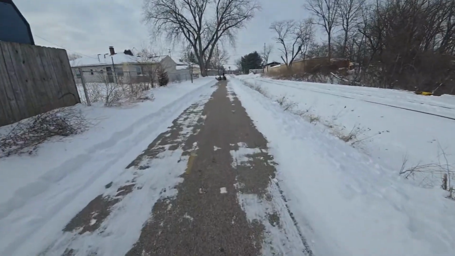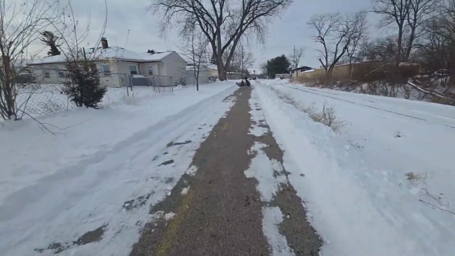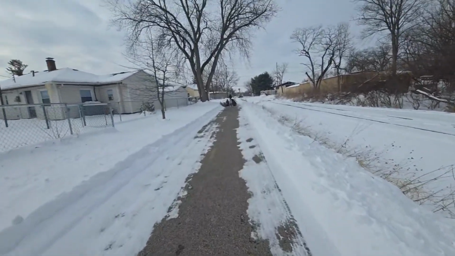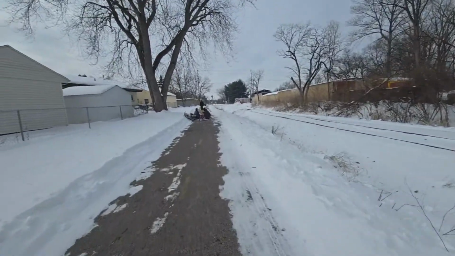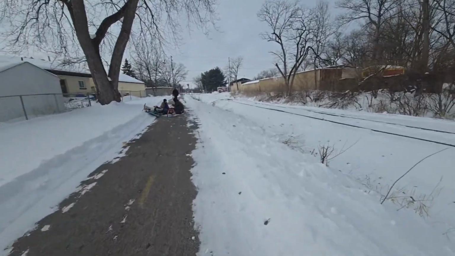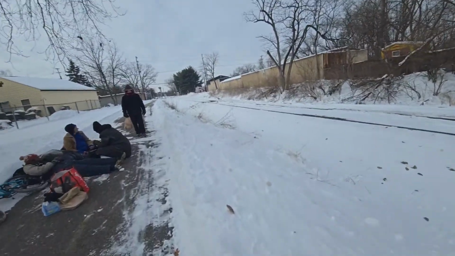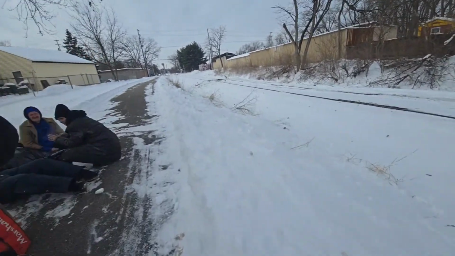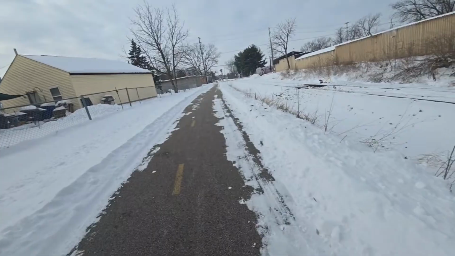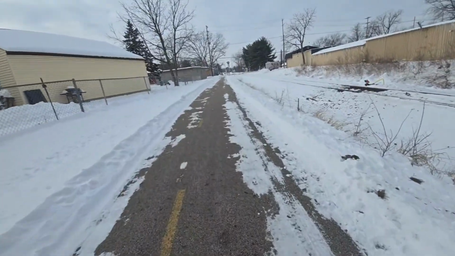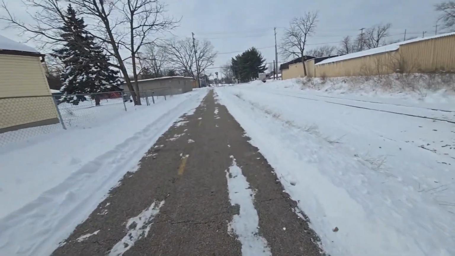Okay, all the sound's coming from this direction. So down here's a guy on a bike with his dog.